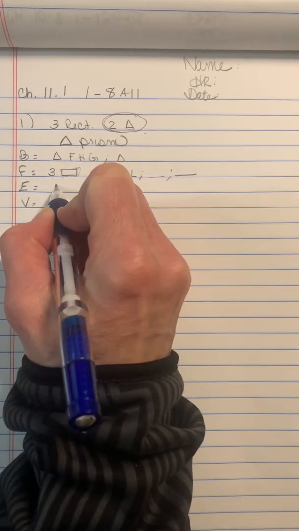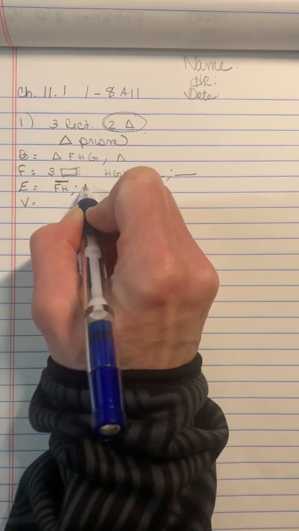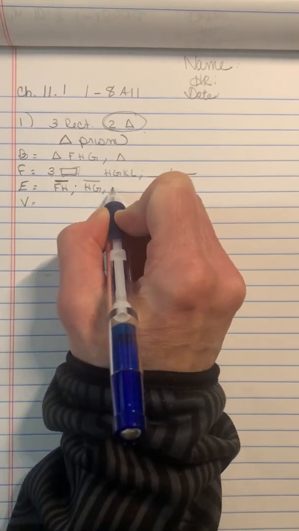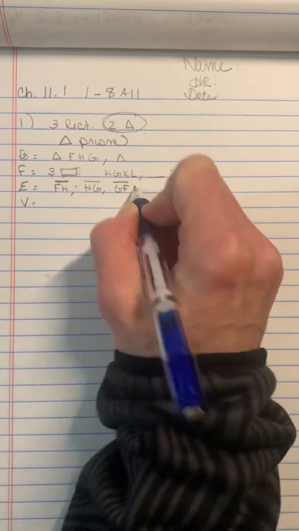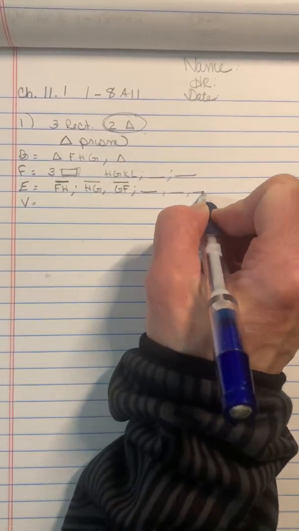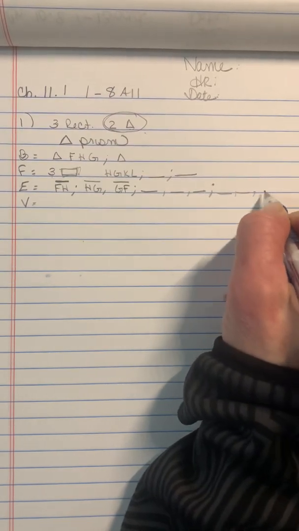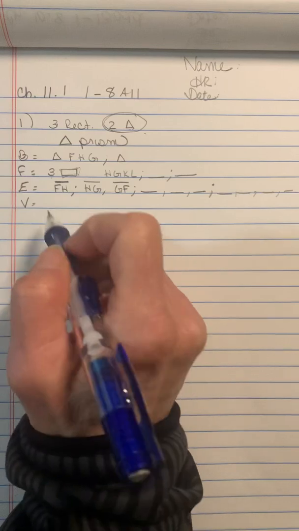So edges would be like FH, remember you put that line segment on the top, HG, and GF. That's the first triangle. Then you go ahead and list the next triangle, okay? And then you list the 4 sides on 3 of those rectangles. So there's a lot to list. So it's kind of a pain to do the edges. You'll need more room than just 1 line.